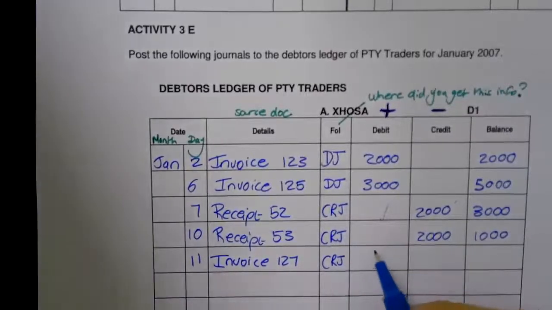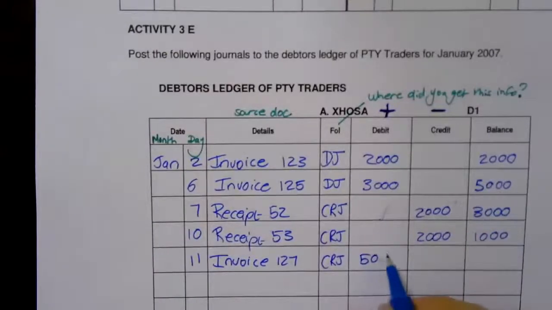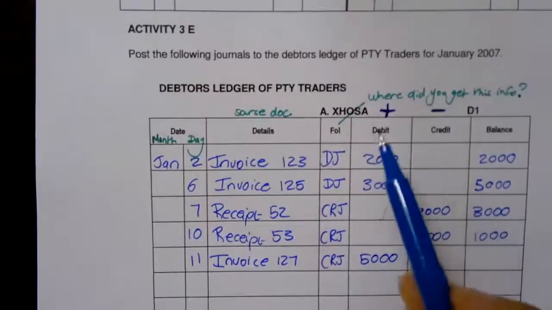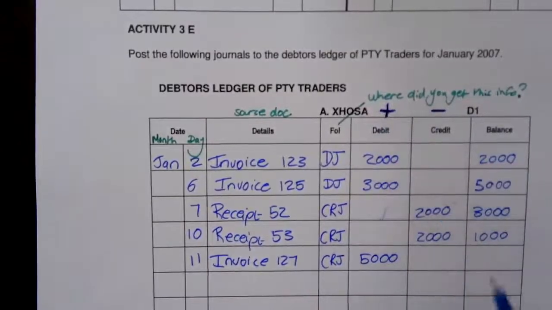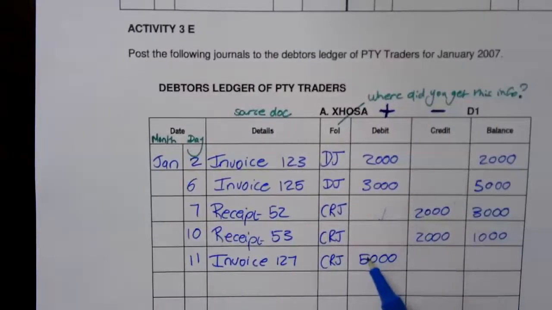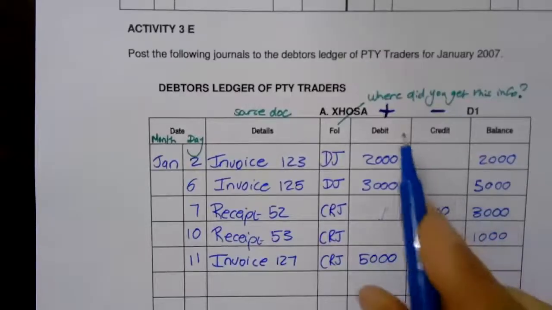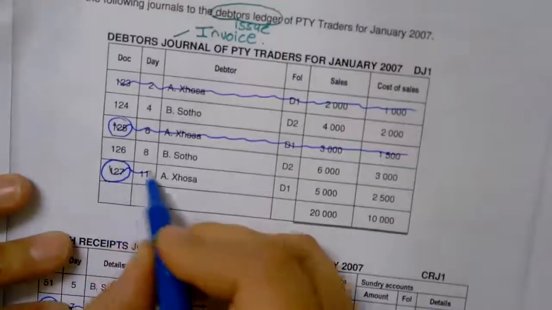How much did he buy from us on credit? Sales price. What is the sales price? It's 5,000 Rand. So then you write it in the debit side. Why do we write it in the debit side? Because the money he owes us is now increasing. So the balance was 1,000 Rand and he bought from us again with 5,000 Rand on credit. So now he owes us 1,000 Rand plus 5,000 Rand. He owes us 6,000 Rand. Once you are done with that transaction, you draw a line through it.